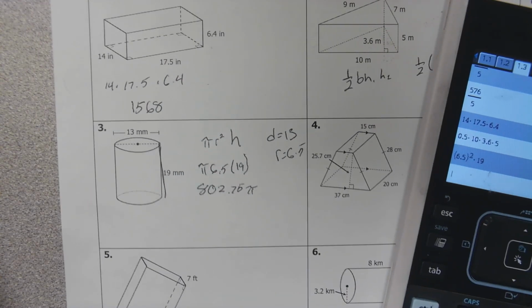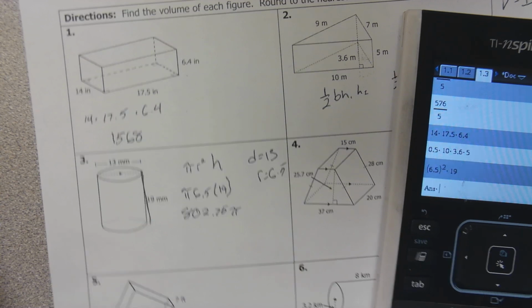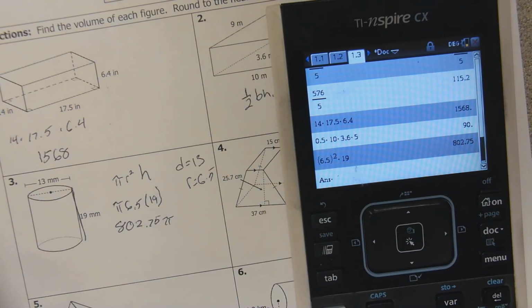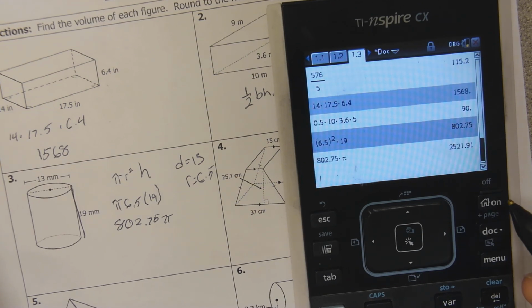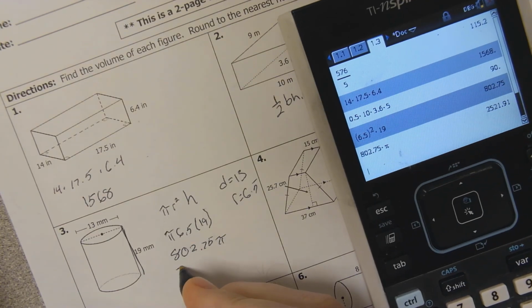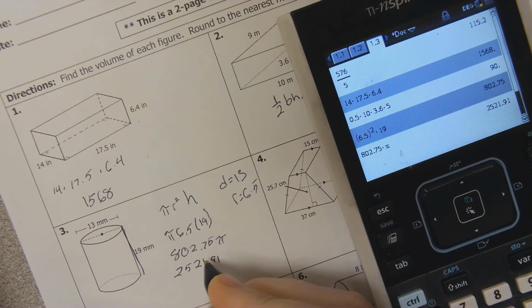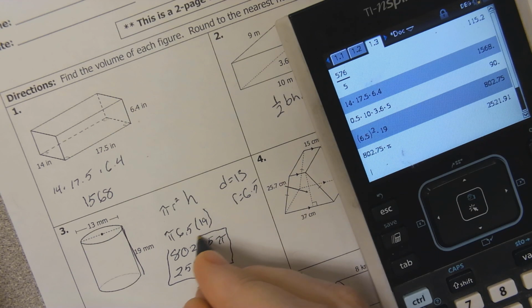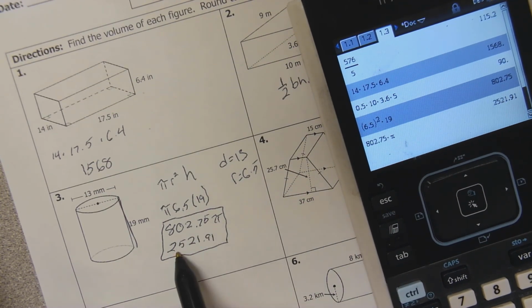However, your test will probably have you actually multiply out by pi. So we would multiply that answer times pi, and get 2521.91. And so I would accept either one of those answers. I prefer this one, but I'll take that one.